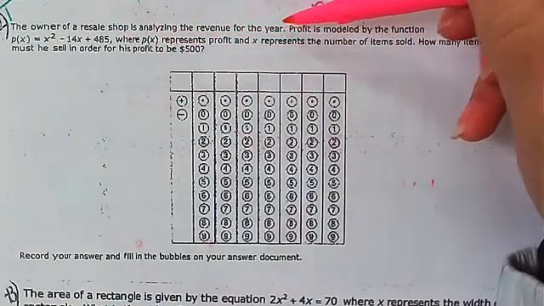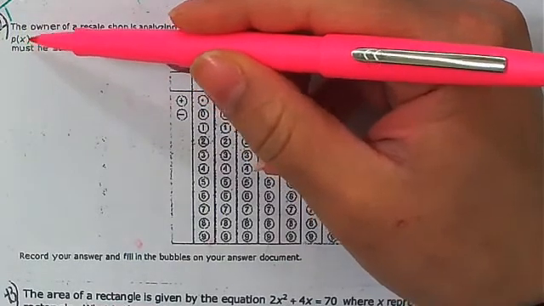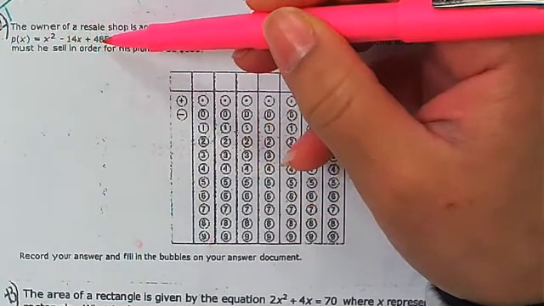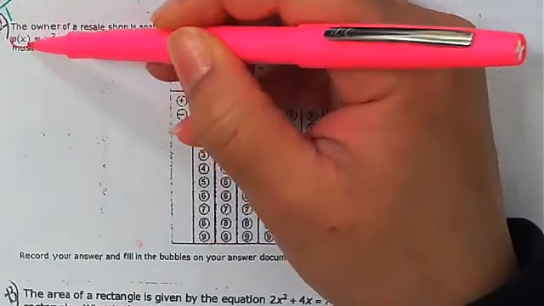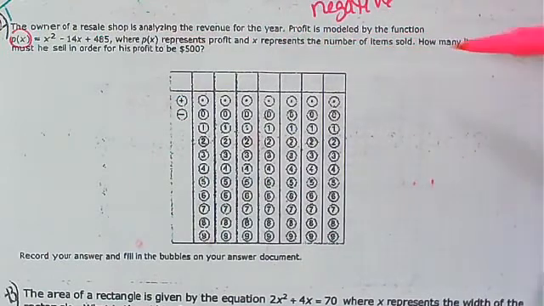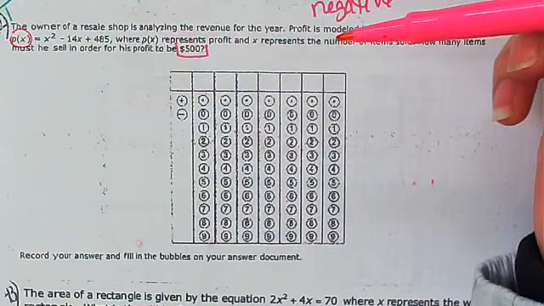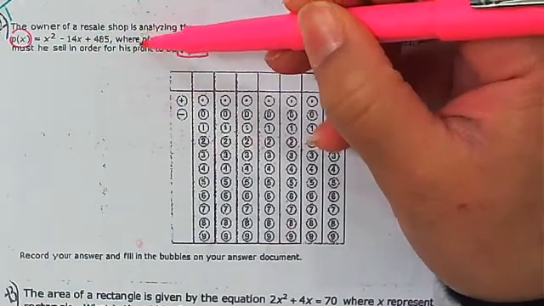Okay. And then finally, look at the kind of griddable that they can give you. It says the owner of a resale shop is analyzing the revenue for the year. Profit is modeled by the function P of X, or Y equals X squared minus 14X plus 485, where P of X, so the answer right here, represents the profit, and X represents the number of items sold.